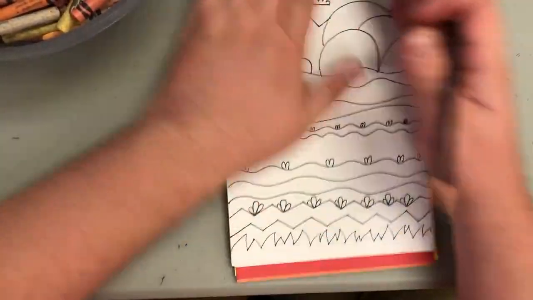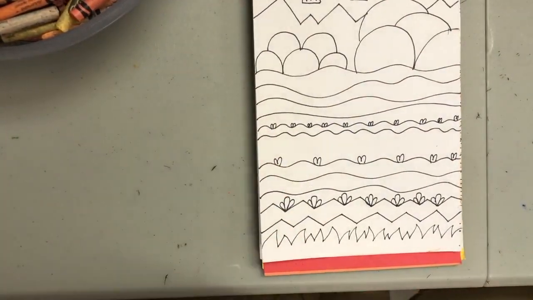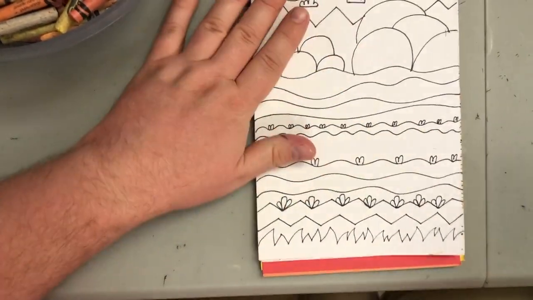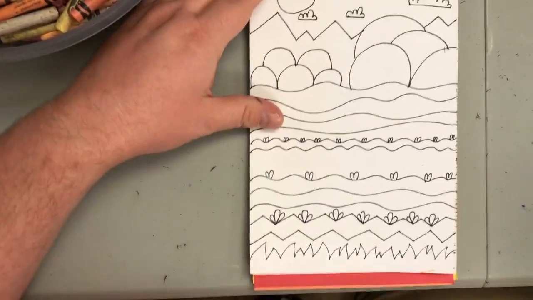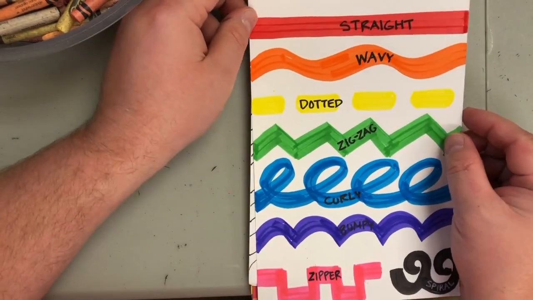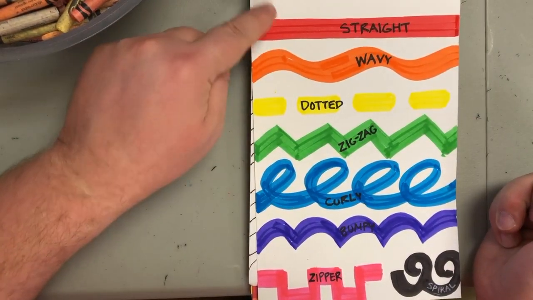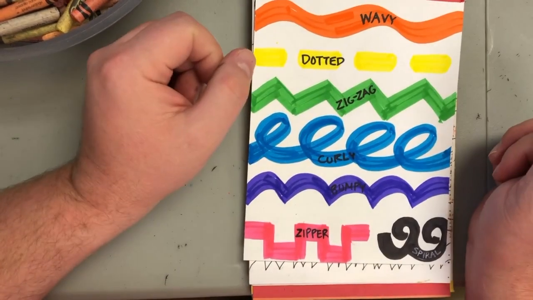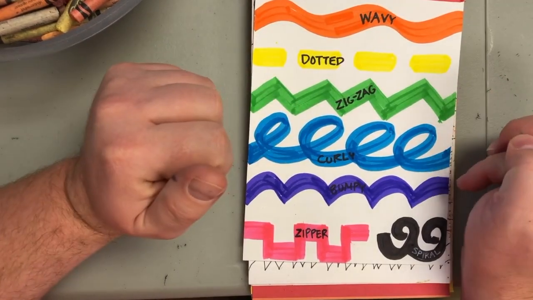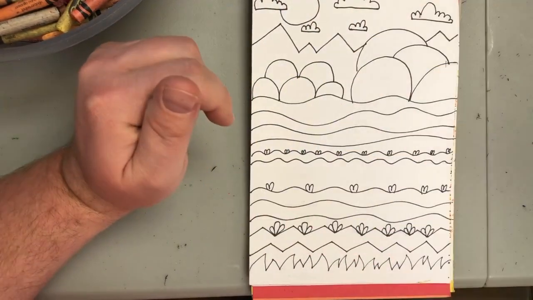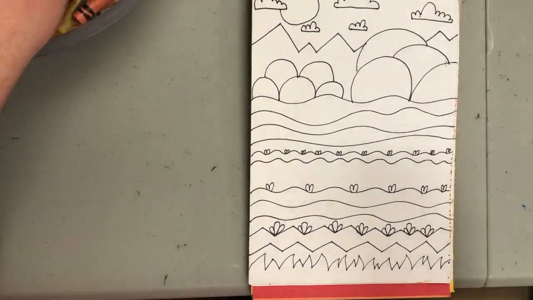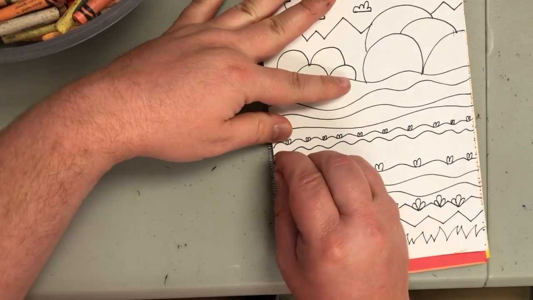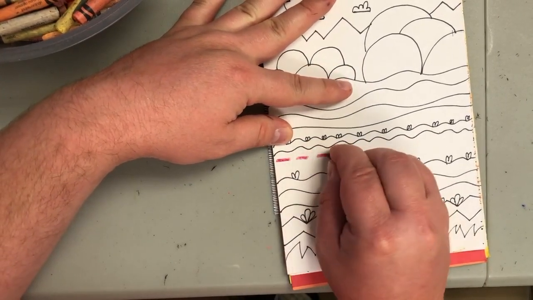And now I'm ready to add more lines. Because yes, we're learning about a landscape, but the real meat of this lesson is lines. So we're gonna use our lines again. This time, I'm gonna pick different ones that I haven't used before, and I'm gonna add them to my landscape. And I can use any color I want to. So it really doesn't matter what colors I use.